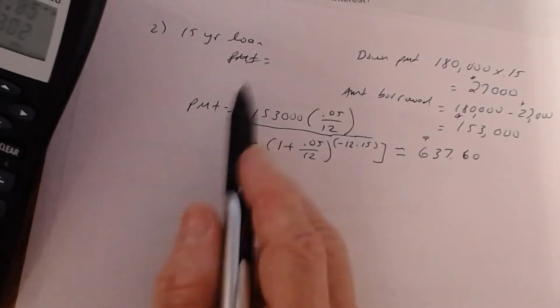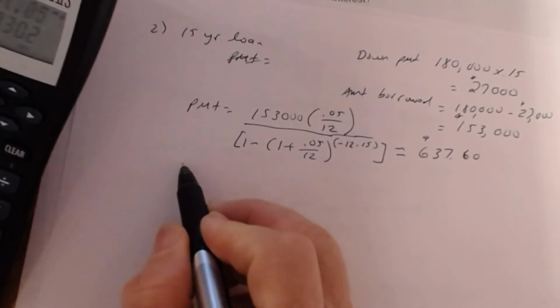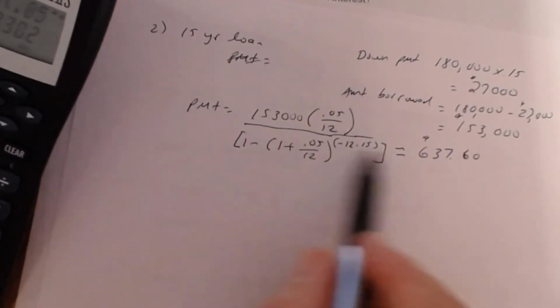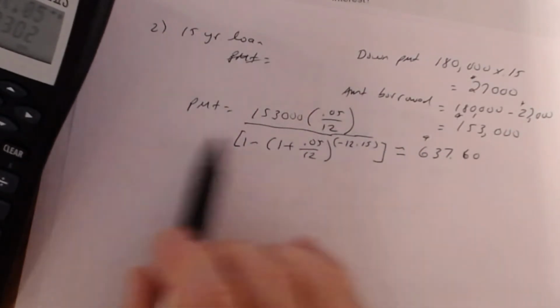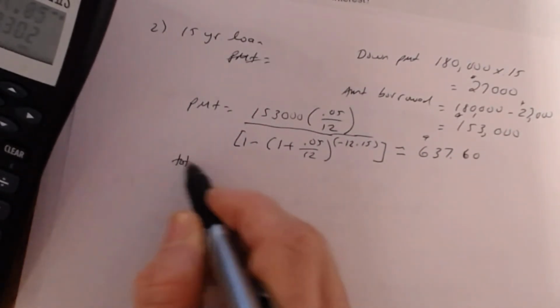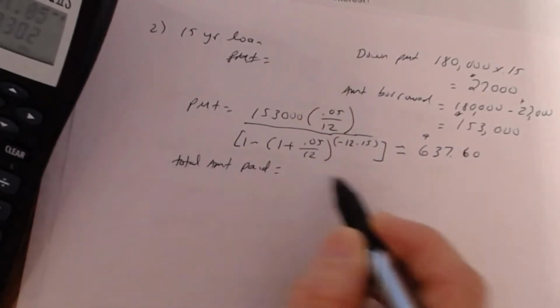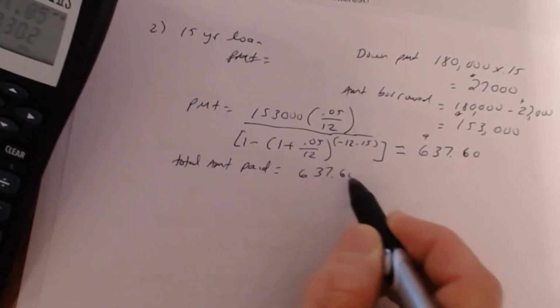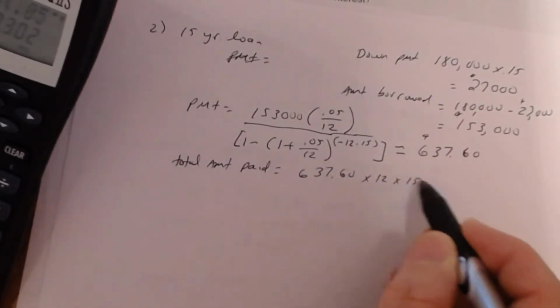So to find the interest that you would have to pay, let's go ahead and find the total amount paid. So the total amount paid will equal $637.60 times 12 for 1 year, and that's for 15 years.